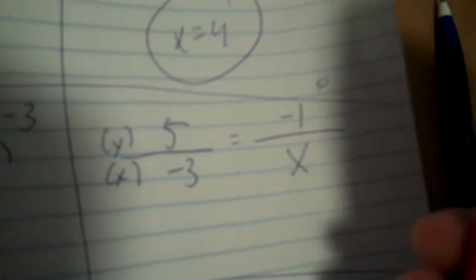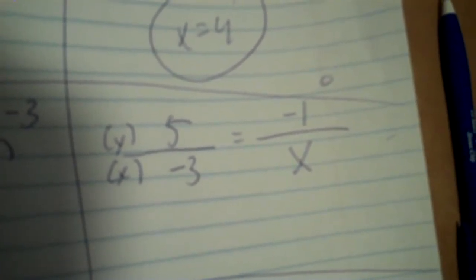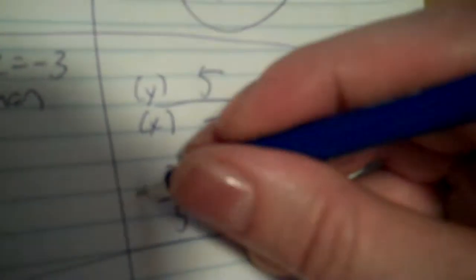Okay, next one, Y, X, okay? So the Y is 5, the X is negative 3. My Y is negative 1, followed by the X right there, okay? So we're finding the X. So I take negative 3 times negative 1 divided by 5, 0.6. You wanted that in fraction form. That's also 3/5, okay? Because negative 3 times negative 1 is 3 divided by 5. You could just leave that as 3/5. I'm fine if you write 0.6.